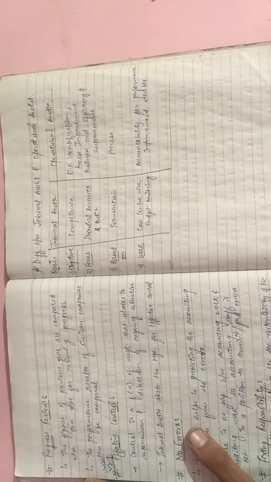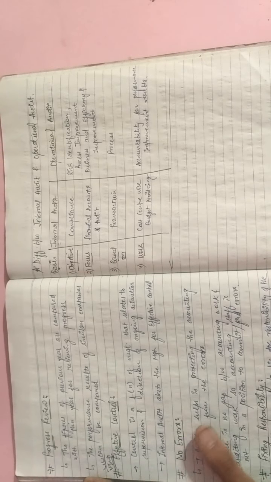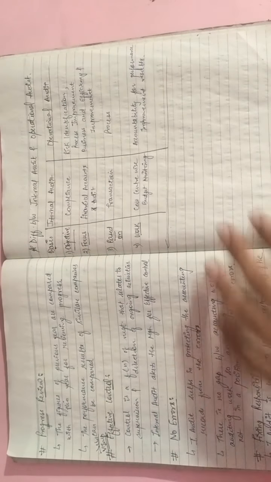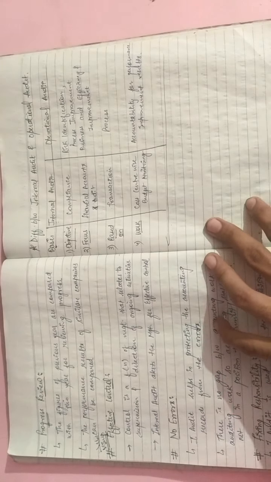Internal audit is based on transactions. It is a transaction-based process. Operational audit is a process. Internal audit works as cost-center-wise budget monitoring; it helps in budget monitoring. And operational audit is accountability for performance and improvement results. So this is the basic difference between internal audit and operational audit.